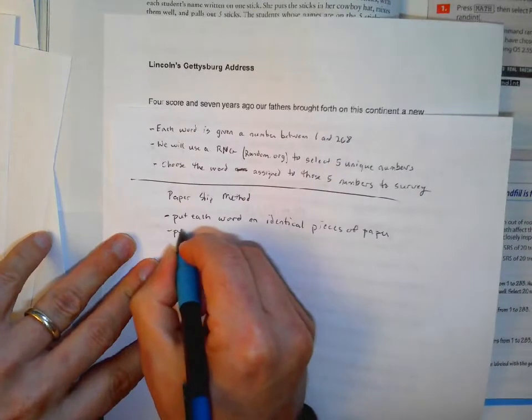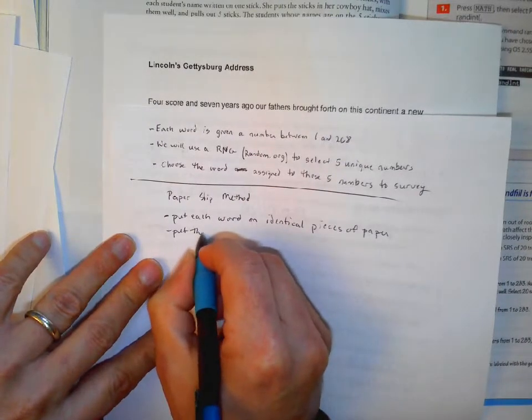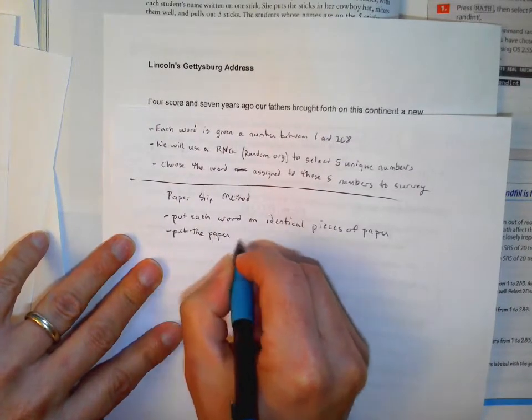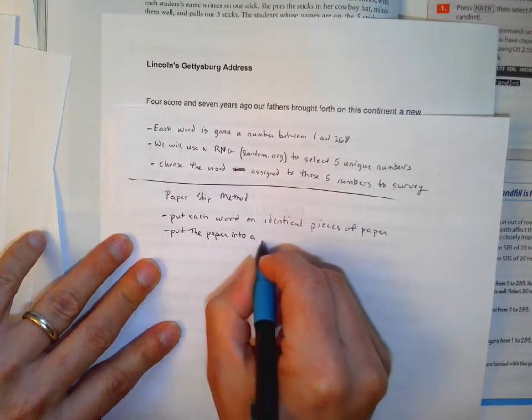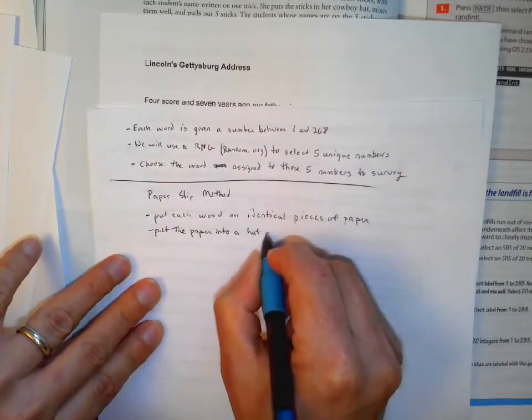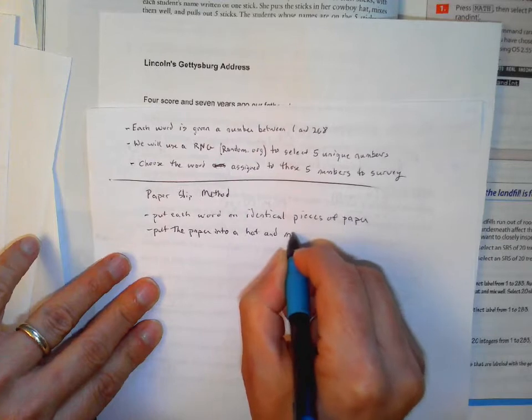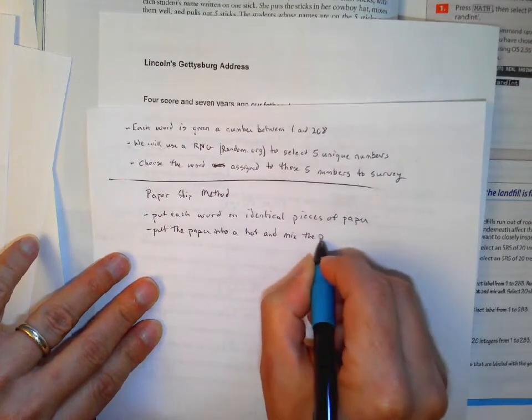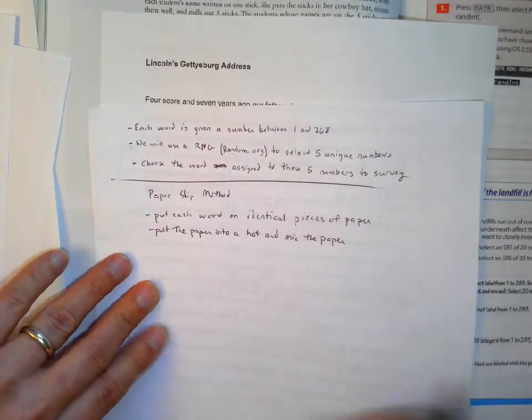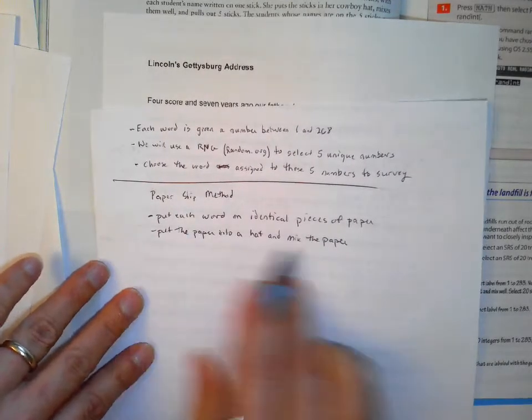Okay, the randomize, we're going to put the paper into a hat or box or whatever and mix them. Mix the paper. Okay, when I mix that paper together, that gives me the randomizing part.